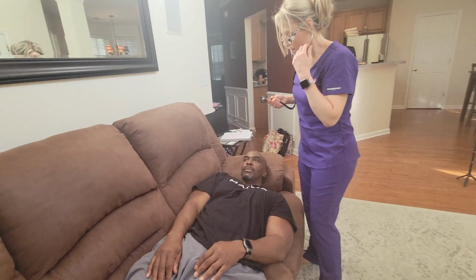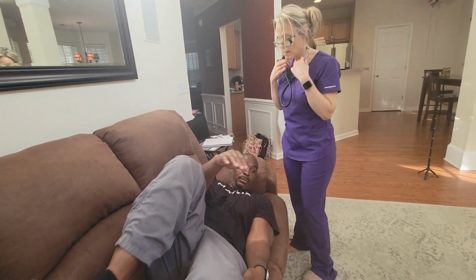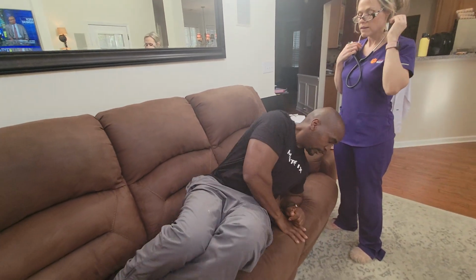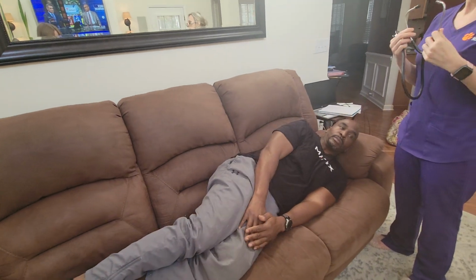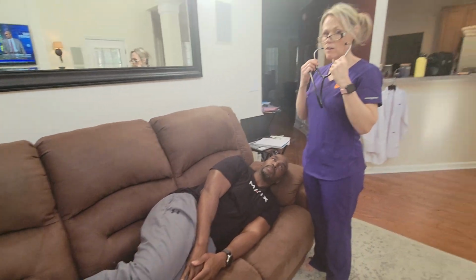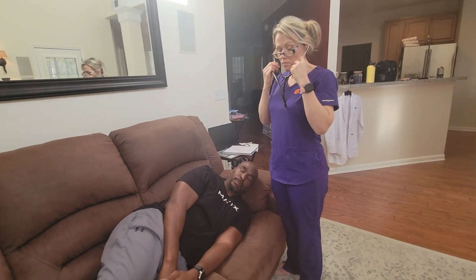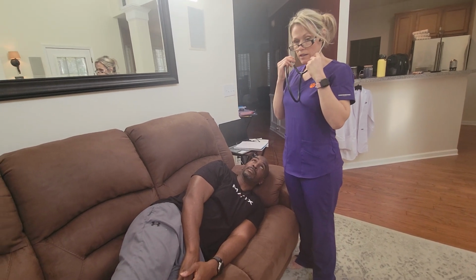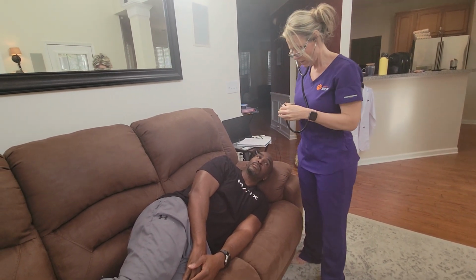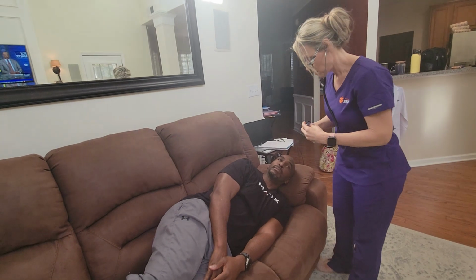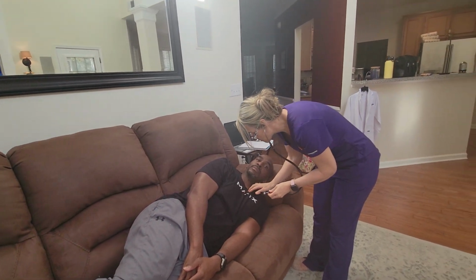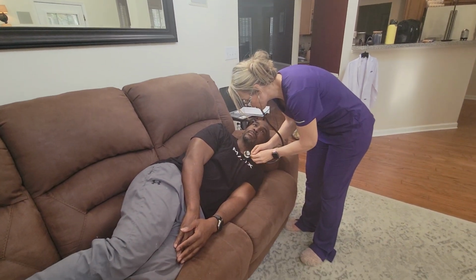Okay, Kenny, I'm going to have you turn to your left side, and we're going to listen in the left lateral position. A lot of times you can hear heart sounds, especially for murmurs, when they're laying on the left side. So I'm going to also listen with the diaphragm first in the same positions.